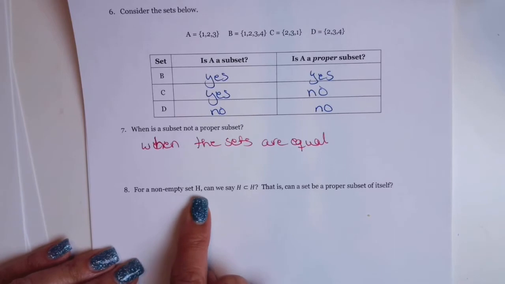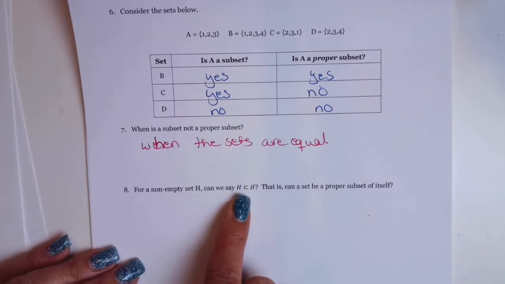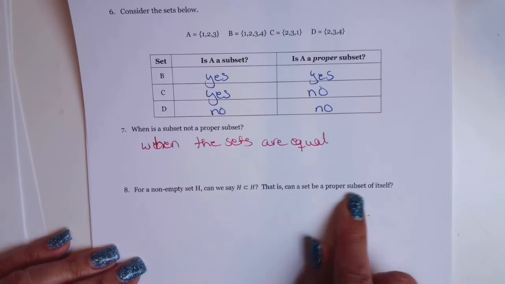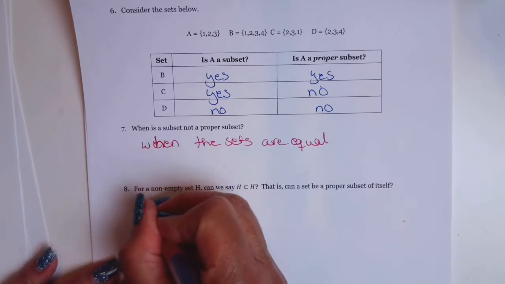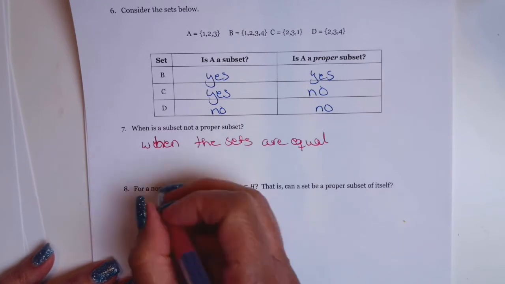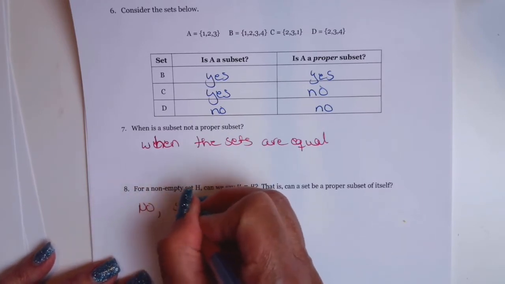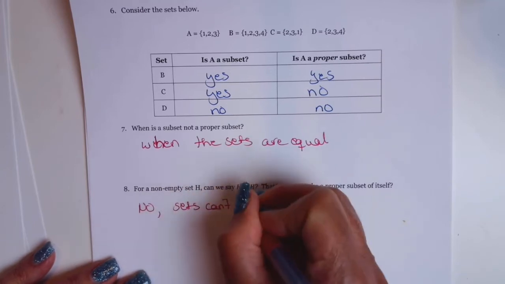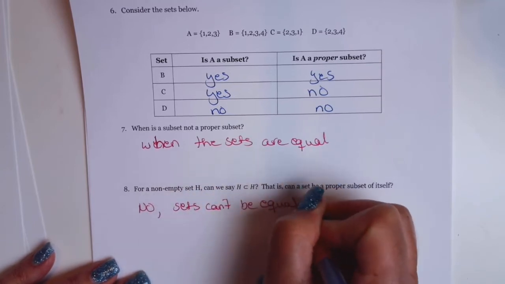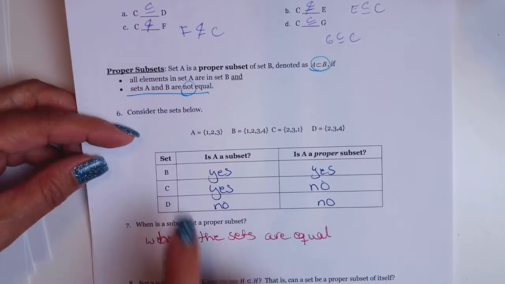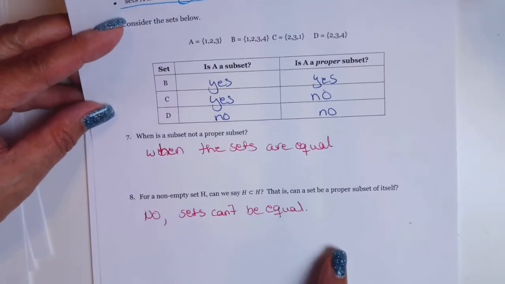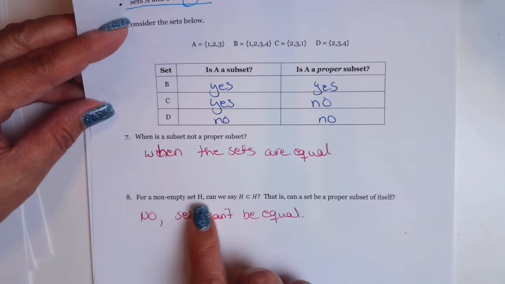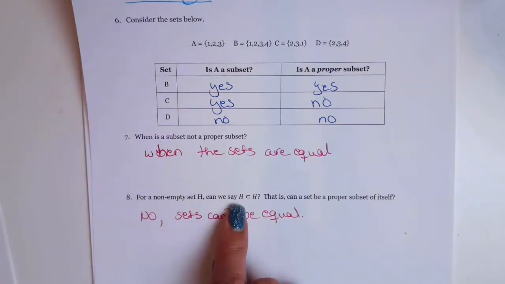Okay, next one, number 8. For a non-empty set H, can we say that set H is a proper subset of set H? That is, can a set be a proper subset of itself? Well, the answer is no. It is no because the sets can't be unequal. Remember here, sets A and B are not equal. So we're talking about the same set over here. It cannot be.